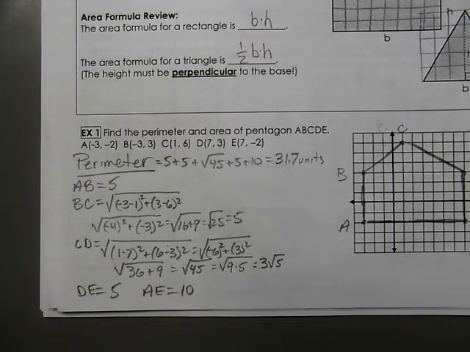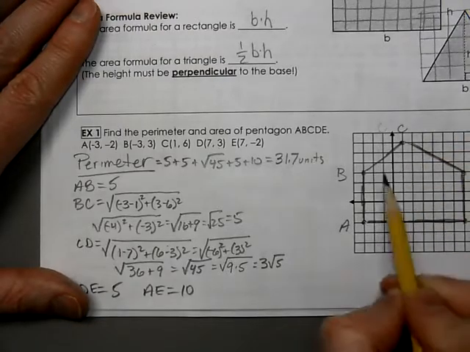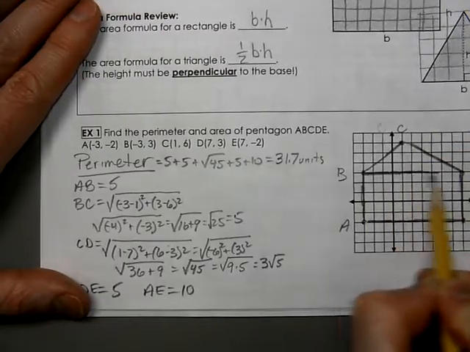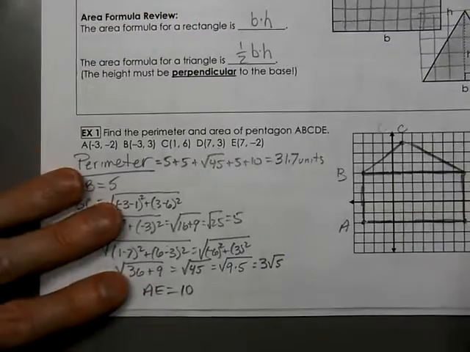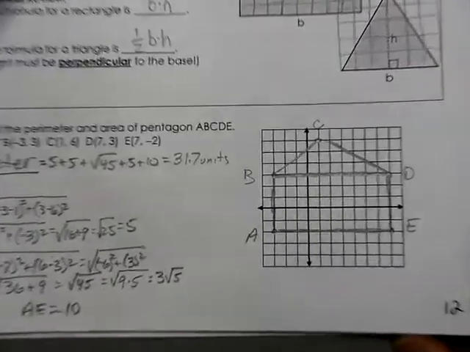That's our perimeter. Next, we're going to look at area. We've learned 2 formulas, or we're working with 2 formulas. One for a rectangle and one for a triangle. For most polygons, you should be able to break it into either rectangles or triangles. So this particular one, you could do it a couple different ways. You have some choices. Here would be a typical way to break this pentagon up.